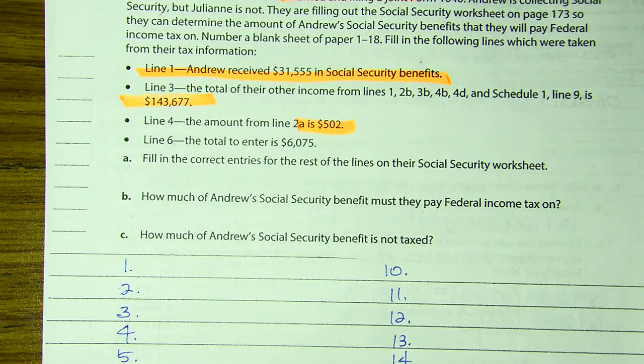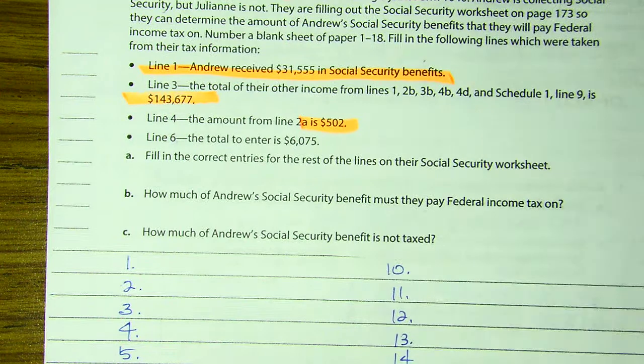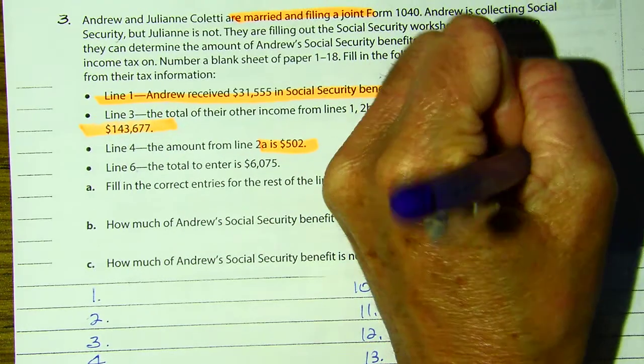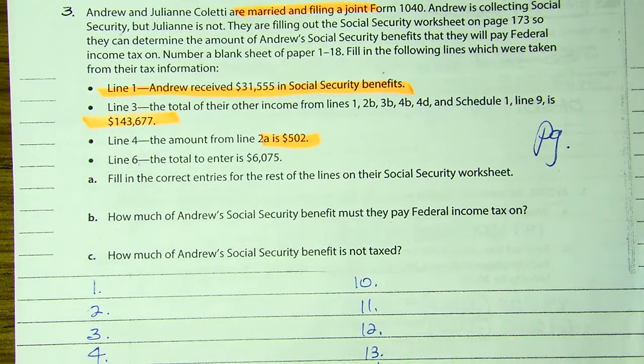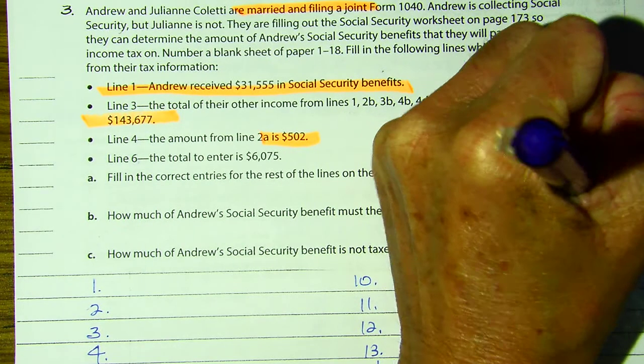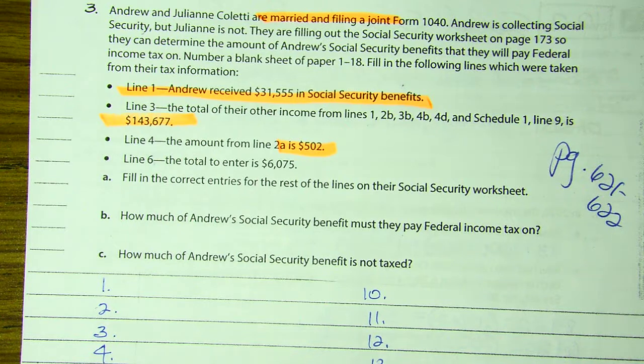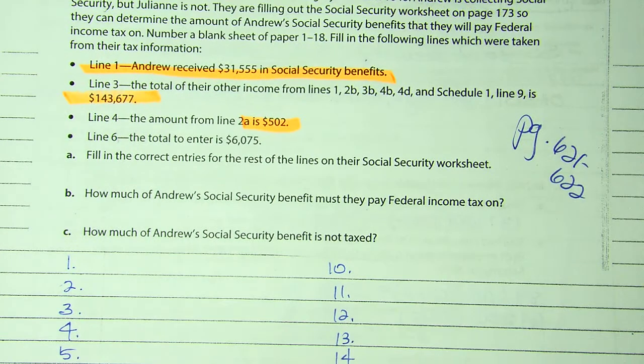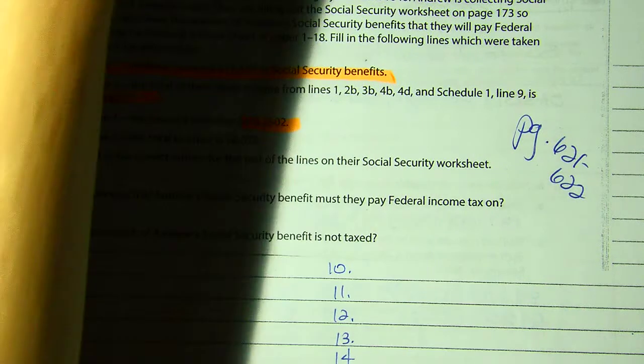All right, so we are going to fill it out together. The form is on page 621 and 622, the form that they're using. I had printed one, the 2020 form, which looks different from the older forms.